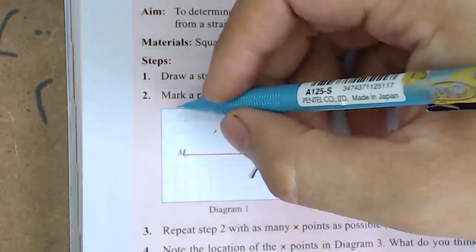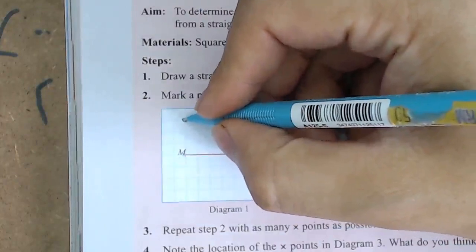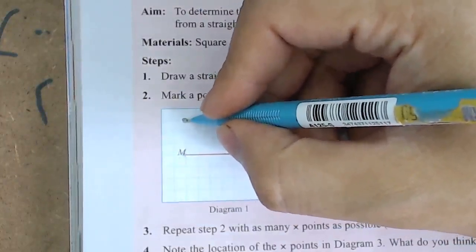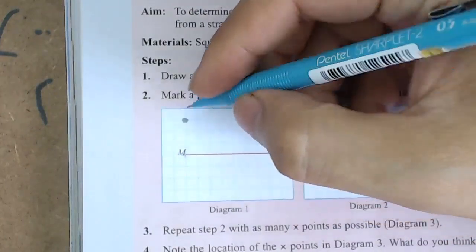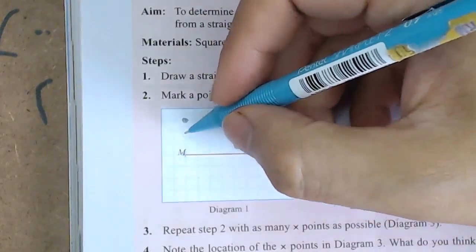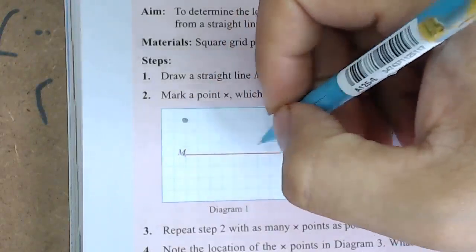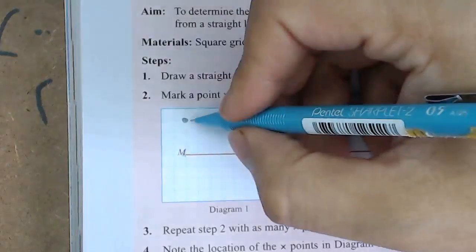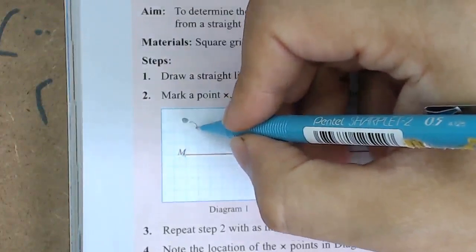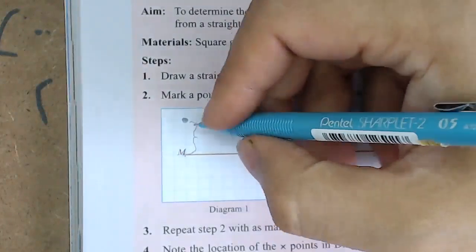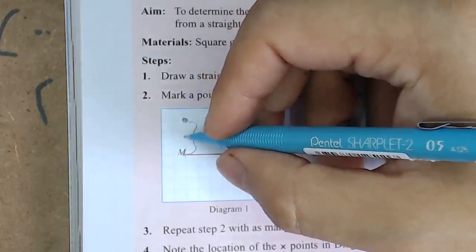The condition is that someone gives you an instruction: wherever you move, you can only be away from this line by 3 units. 3 units only. You cannot go more. You cannot go less.